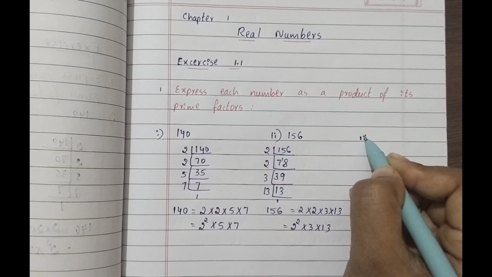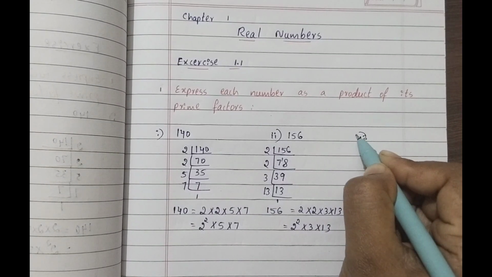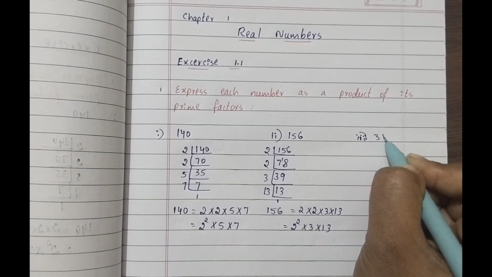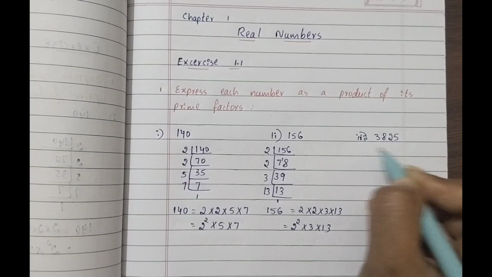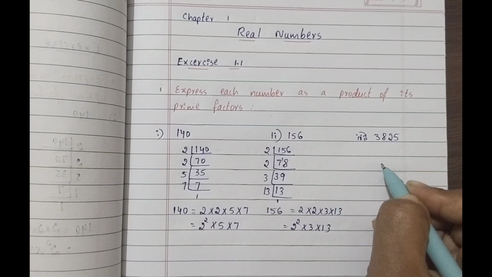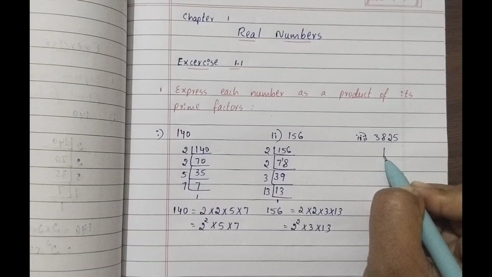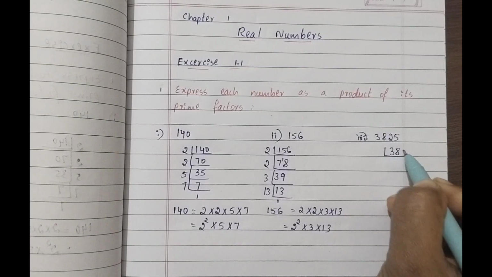Now the third one is 3825. This is not an even number, so we cannot use 2 as a factor here. At the end 5 is there, so we can use 5 to divide it from the start. So I'll use 5 here.